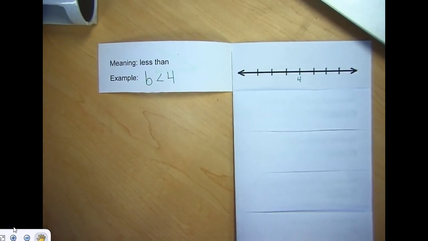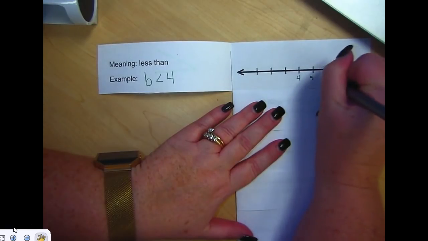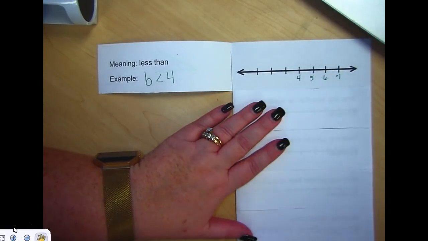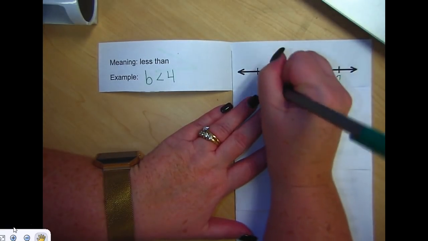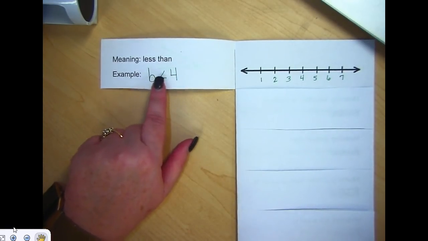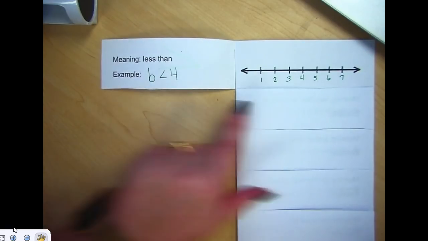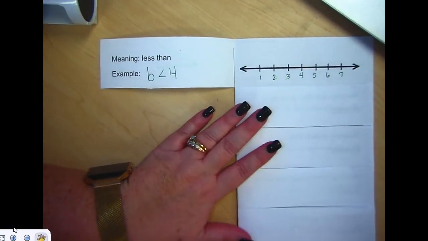Number 4. So going larger, you have 5, 6, 7. Smaller, you have 3, 2, 1. An open number line does not have to have every number on it, but it has to have the number. If we're saying B is any number less than 4, you have to have a 4 on there. And you want to have numbers greater than 4 and less than 4 on there.